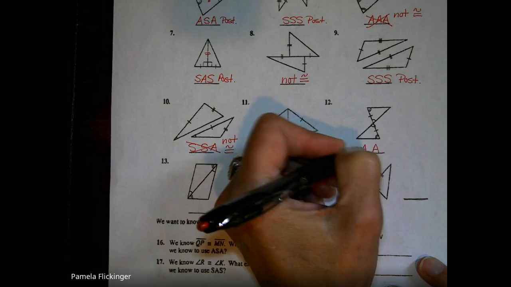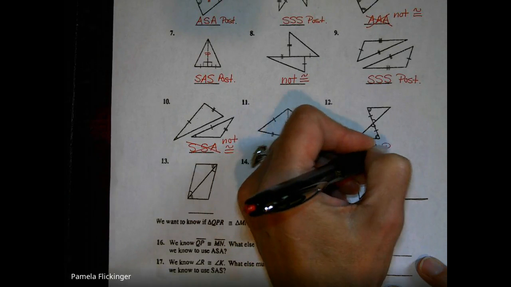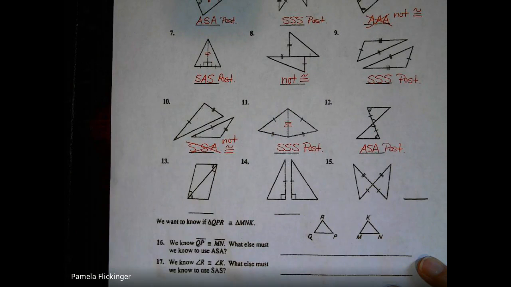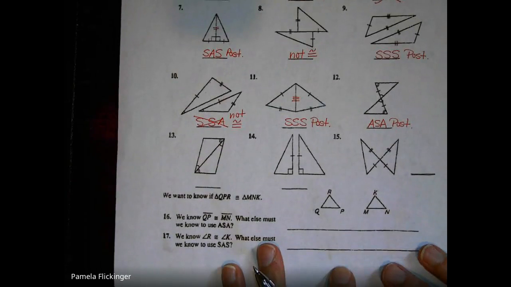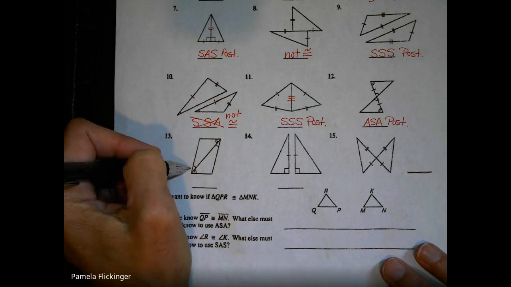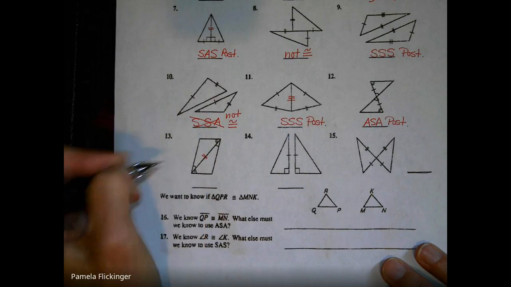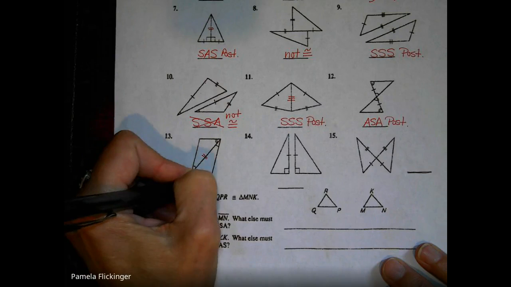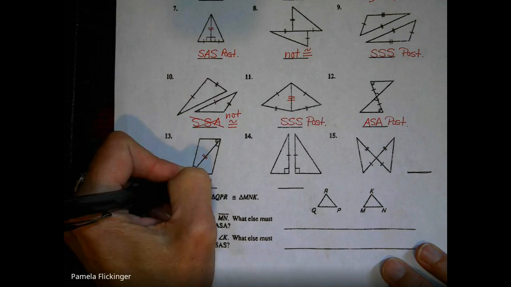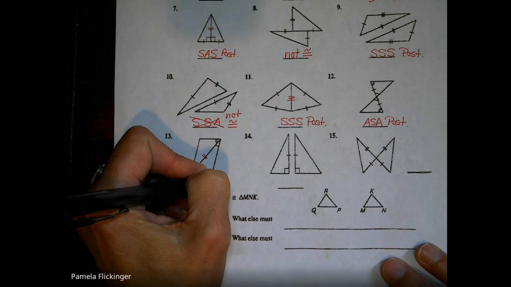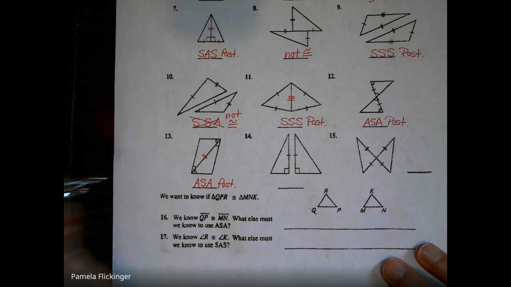So I put down the 2 A's and the side is the one that's included. So that's angle, side, angle. 13, again, we've got 2 angle pairs and they share a side. So that's going to give me, put the 2 A's down and the side is the one included. So angle, side, angle, postulate.